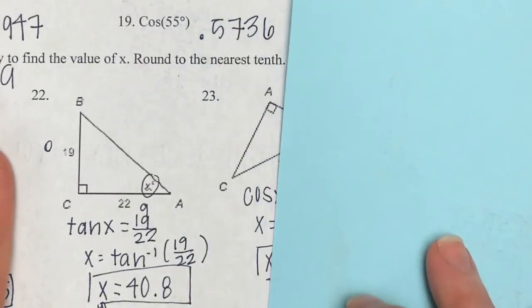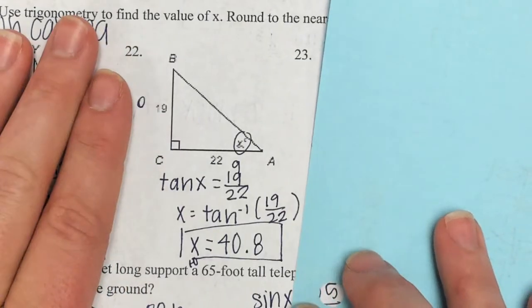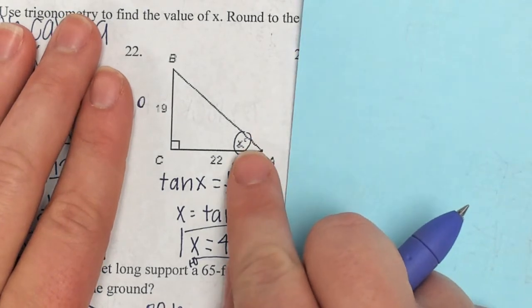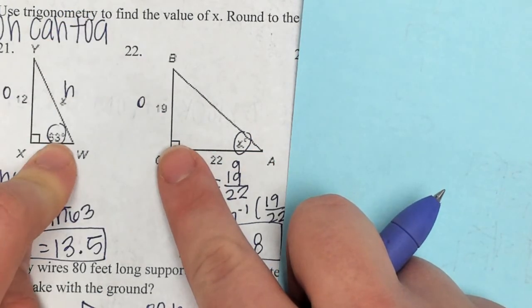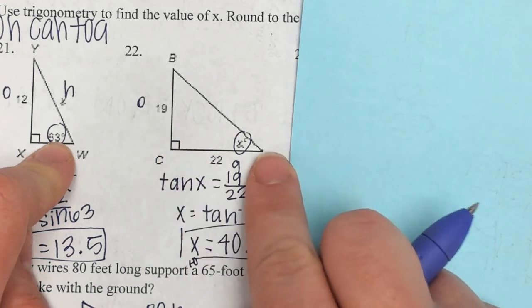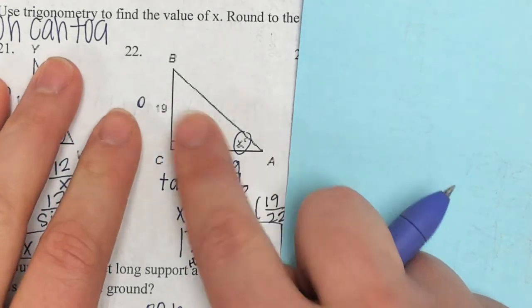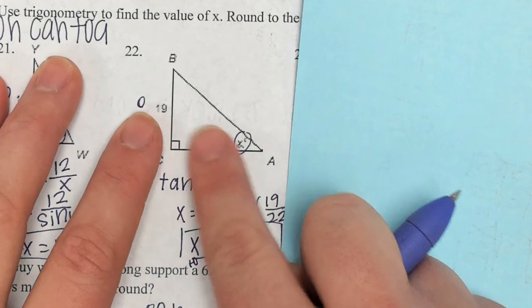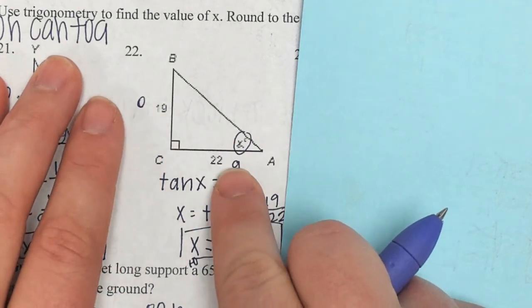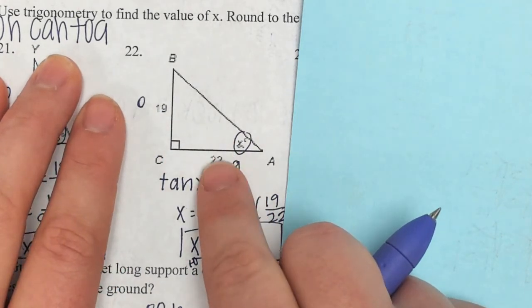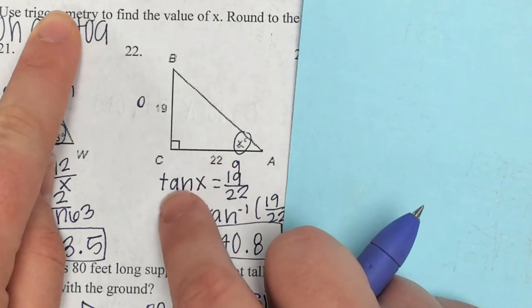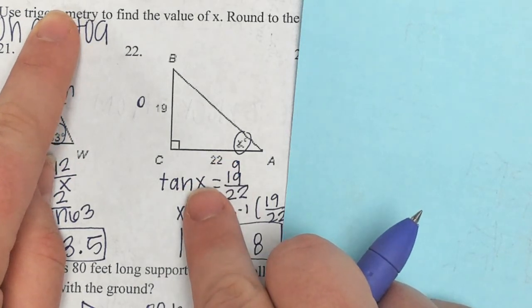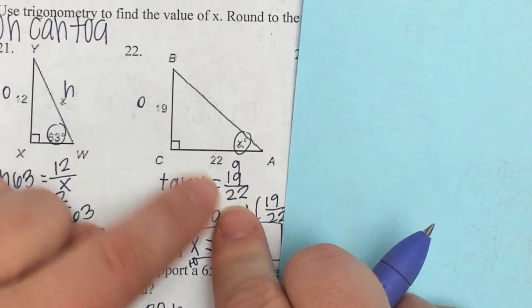Okay, here's an inverse one on 22. So I circled x because that's what I'm finding. Remember, we never use our 90 degree. We either use the angle, like 63, or what we're finding, x. So 19 was my opposite, and 22 was the adjacent. So I have O and A, which means I have to use tangent, because TOA. So tangent of x equals 19 divided by 22.